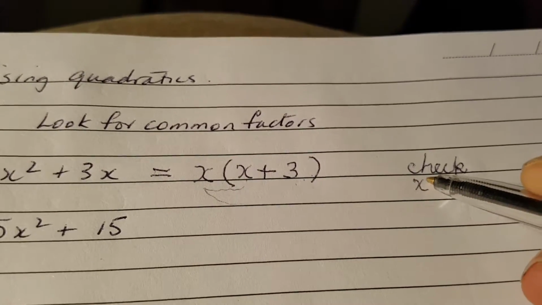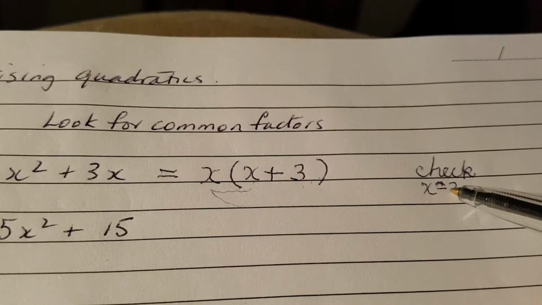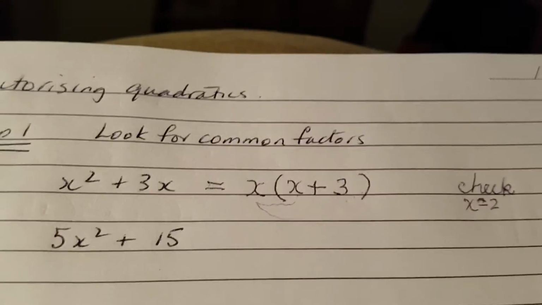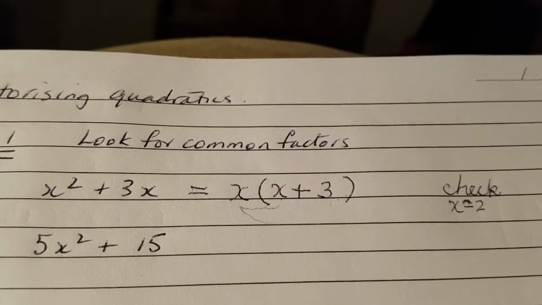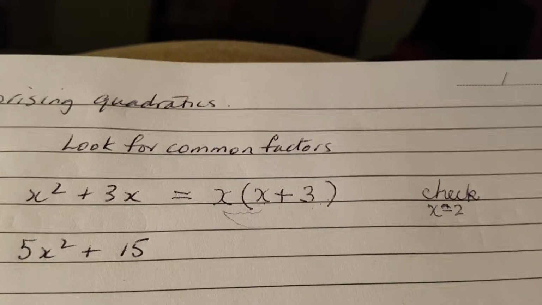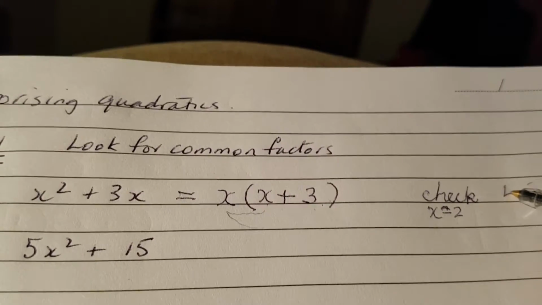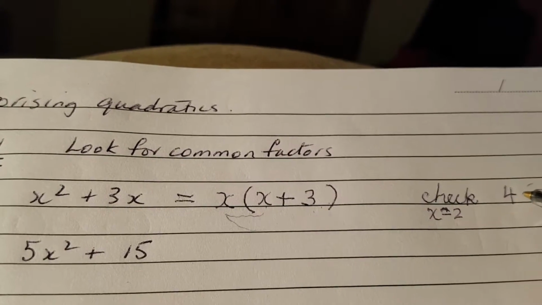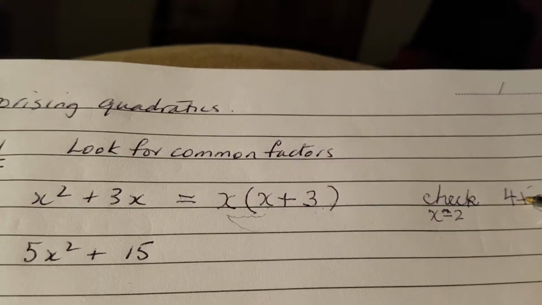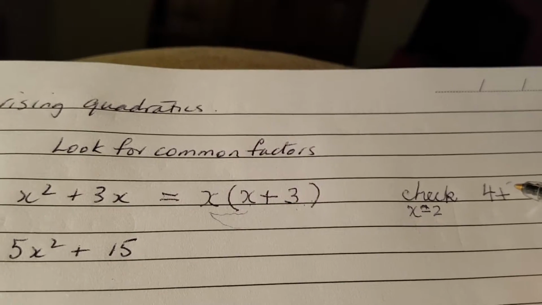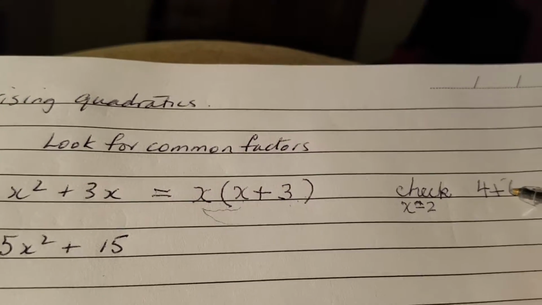So is it true that, if x is 2, and I'm just going to write the numbers down, x squared, that's 2 squared, that's 4, plus 3x, 3 2's are 6.